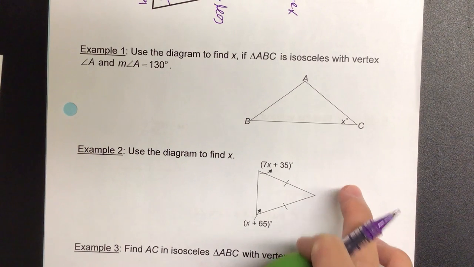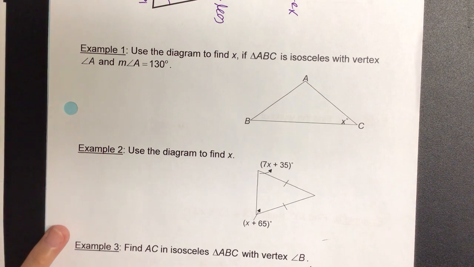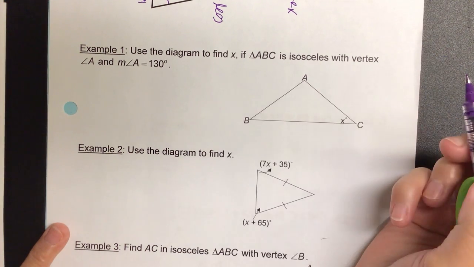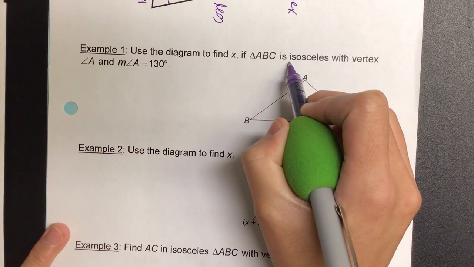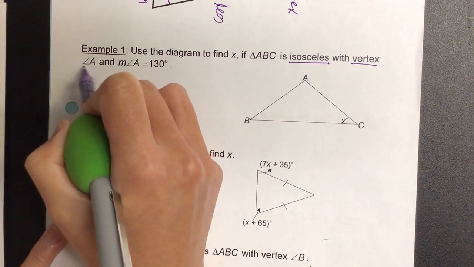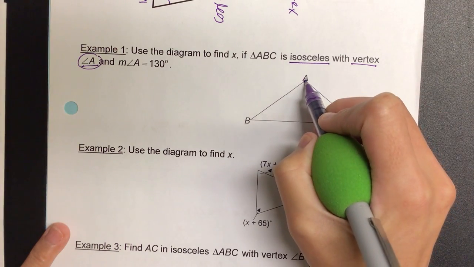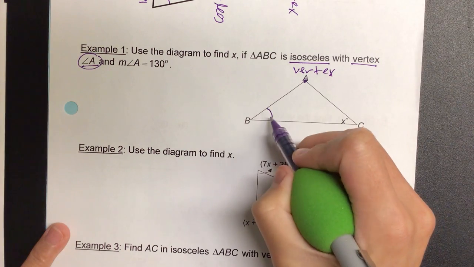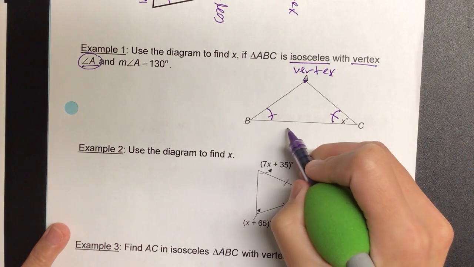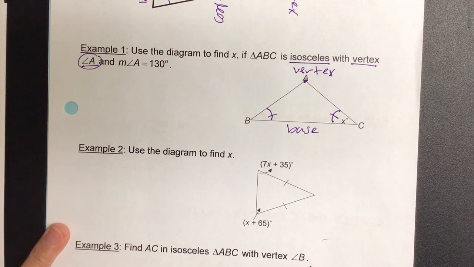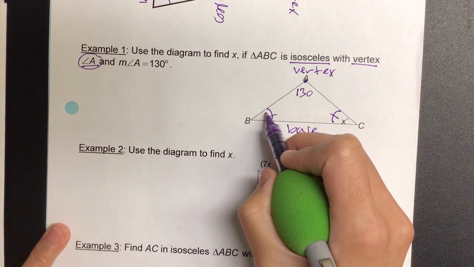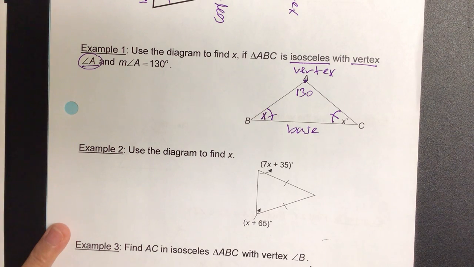Sam, let's read example number 1, please. Okay. Use the diagram to find x. If triangle ABC is isosceles with vertex angle A and angle A equals 130. So we have isosceles with the vertex angle A. This is very important. Go to angle A and write out the word vertex. Given that vertex, we know these two angles are congruent. Opposite of the vertex is the base. Let's fill in the information I know. It says angle A is 130. Could I give the same variable x to angle B as well, since we have an isosceles triangle?